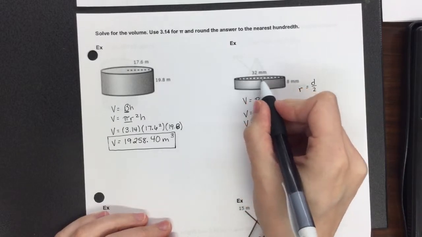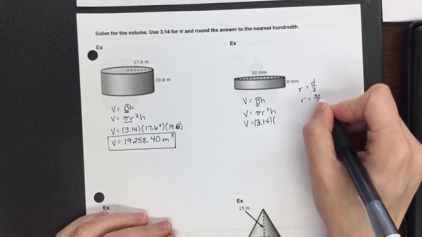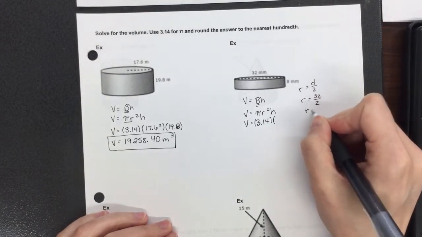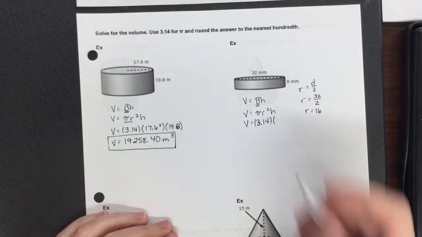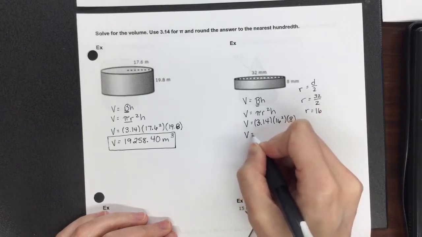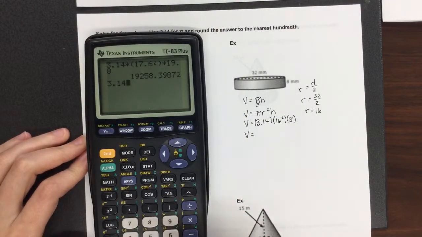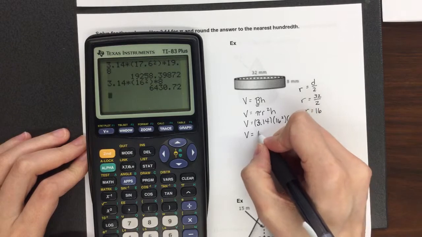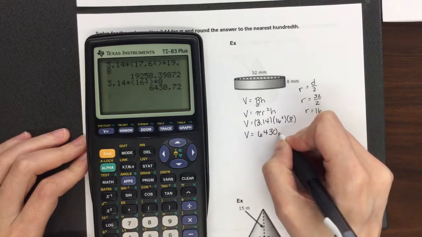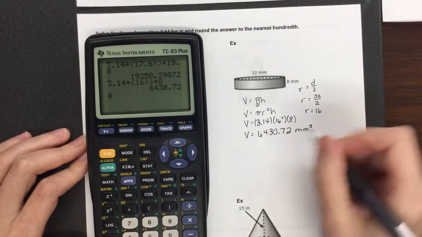And you see how the dotted line goes all the way across? That tells us that the 32 is a diameter. So we've got to take the 32, divide it by 2, and our radius is going to be equal to 16. So 16 squared times the height is 8. So volume is going to be equal to 3.14 times 16 squared times 8. So our volume is going to be 6,430.72. Our units are millimeters, and we're working with volume, so it's going to be millimeters cubed.